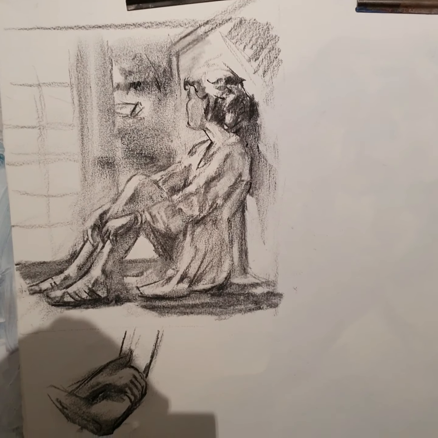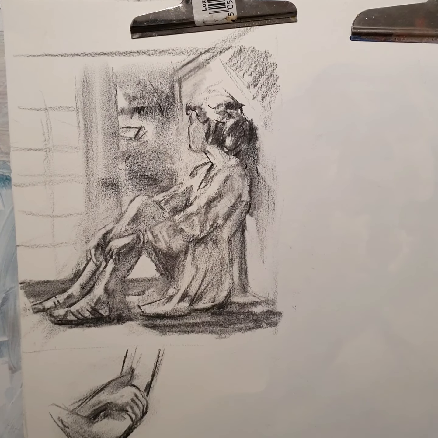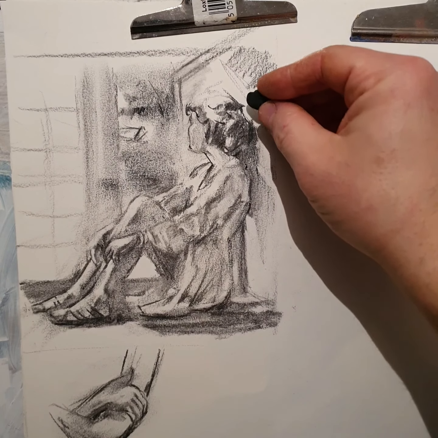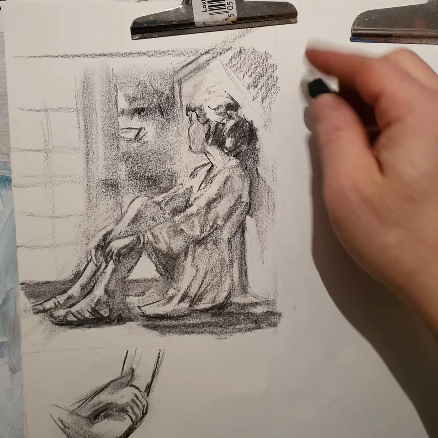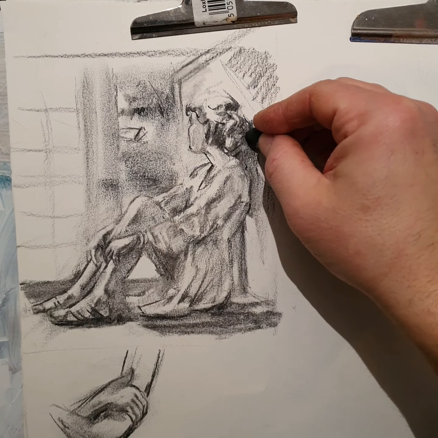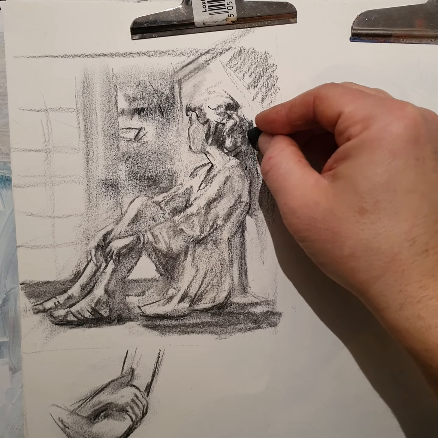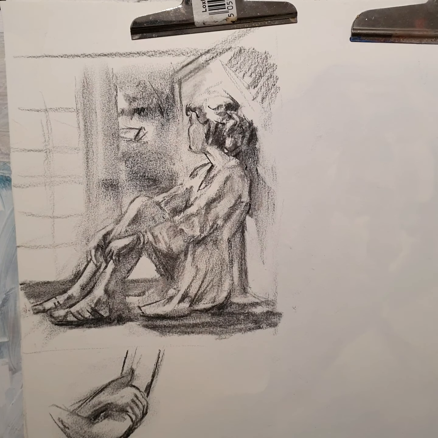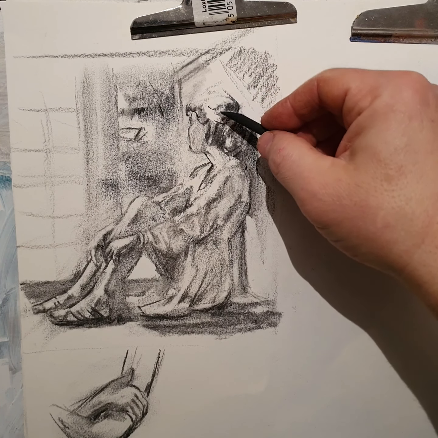I think it's more or less ready. A few things around here and there, and then it's done. Edges, less edges here, and some highlights. There you are. And now you've got a head, full hair head.